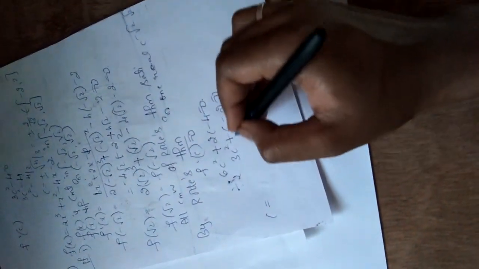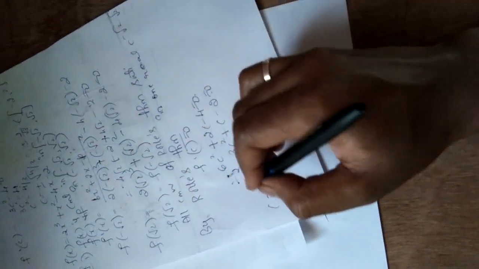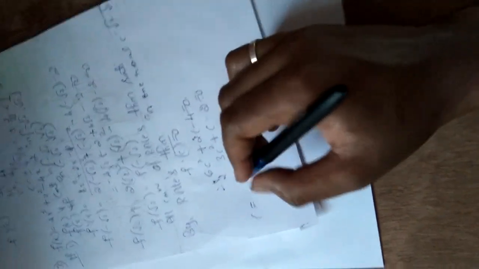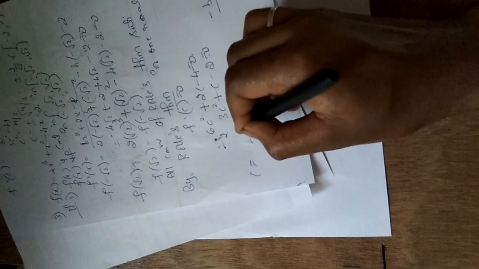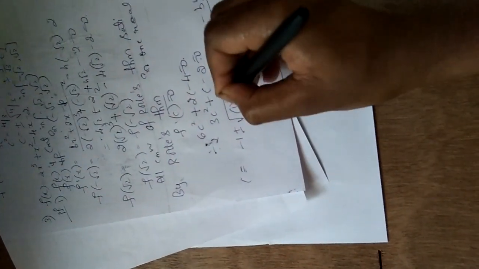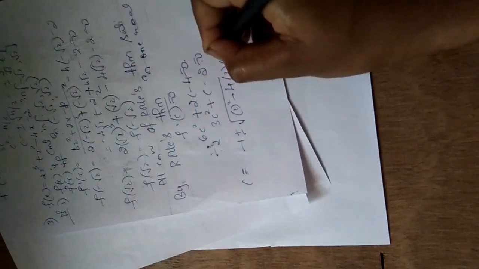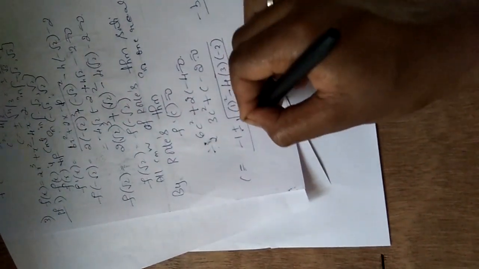You know it is a quadratic equation, you can solve it by the method minus b plus or minus root of b square minus 4ac all divided by 2a. You know this formula now. Replace it. So minus 1 plus or minus root of 1 square minus 4 of 3 times minus 2, all divided by 2 of 3.